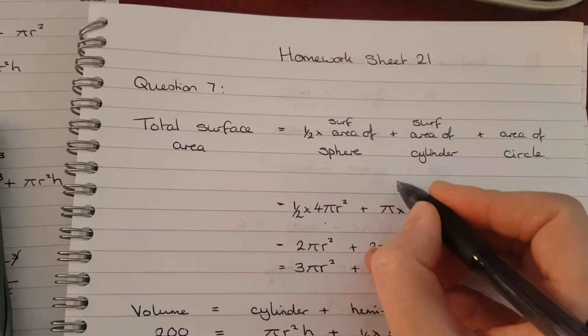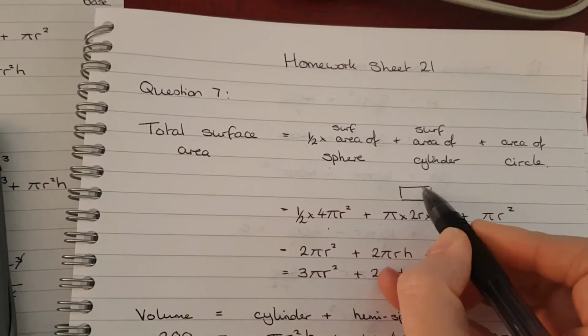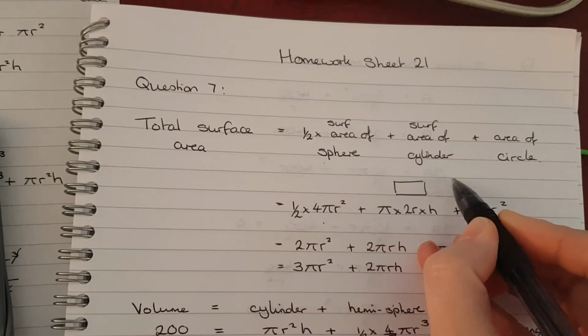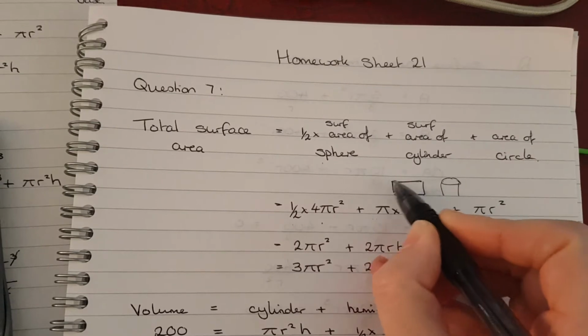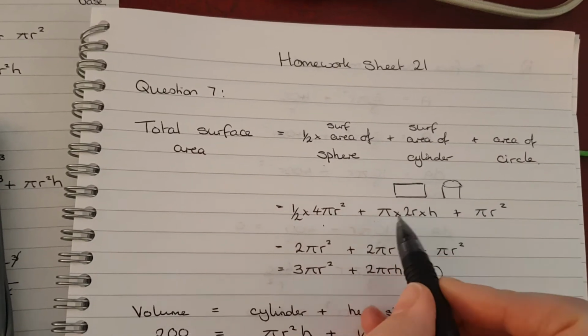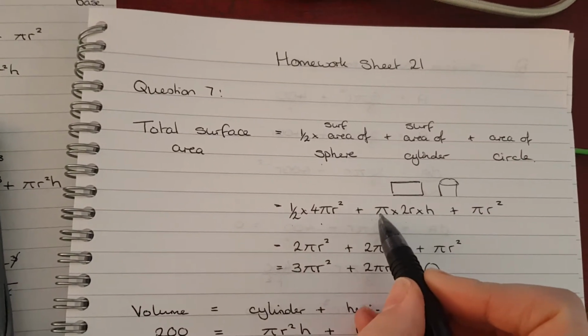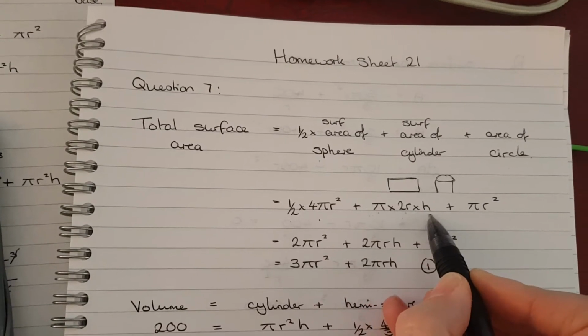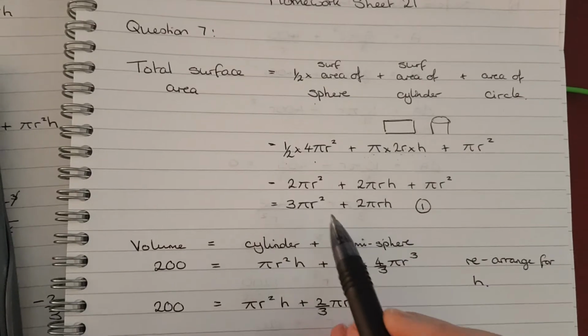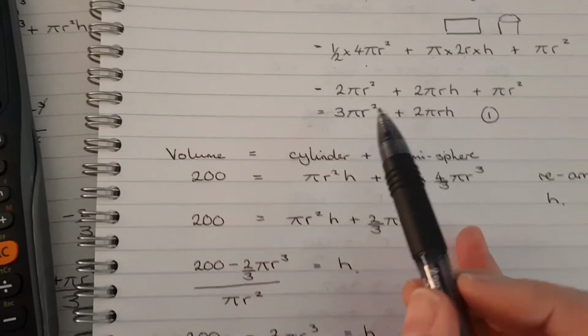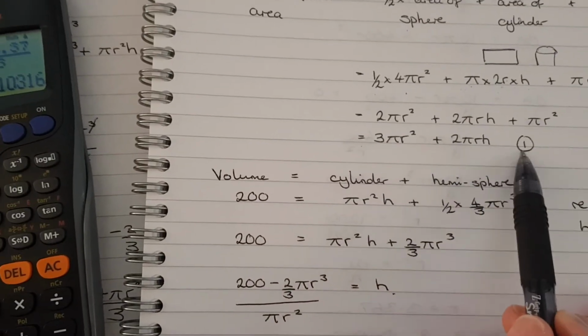If you think of it, if you roll that up to make this, that bit is this length here, and that's the height. So 2 pi times 2r times h gets you the surface area of the cylinder, and then the area of the circle on the bottom of the flower shaker. Tidy that up and you should have this.